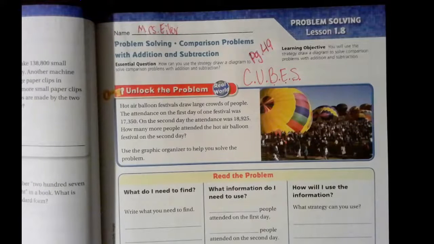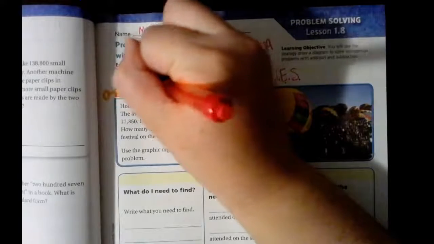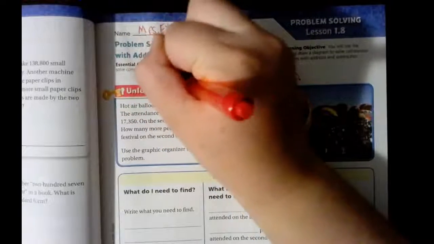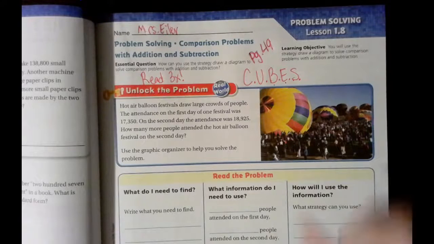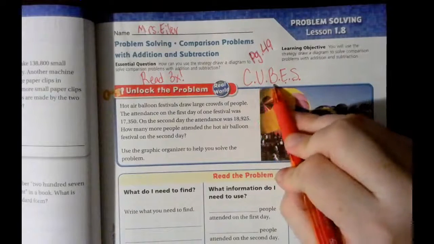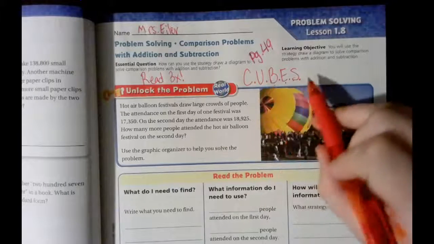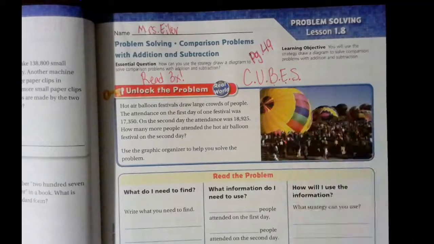Okay, and don't forget, when we read through our story problems, we also need to read them three times each. Okay, so read three times. The first time, we just read it. The second time, we read it and we start using CUBES, right? We circle, we underline, we box. And the third time, we can write our equation and begin to solve. Okay?